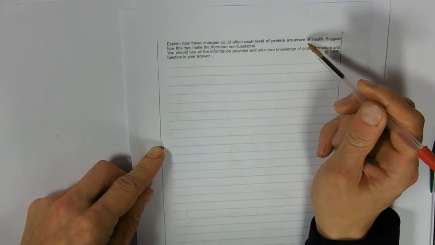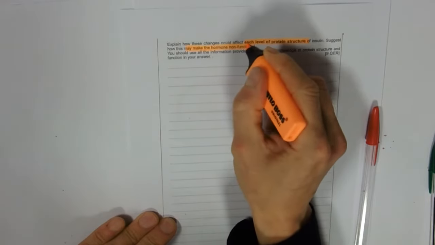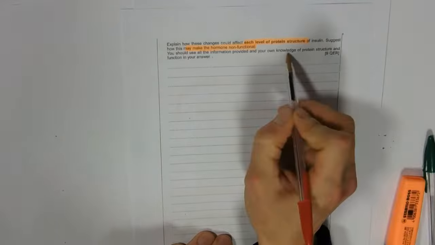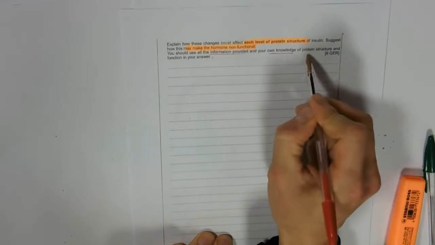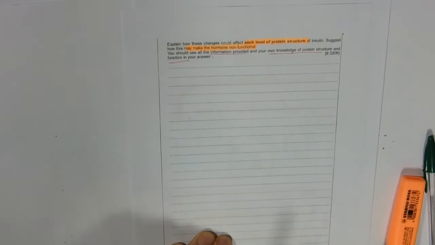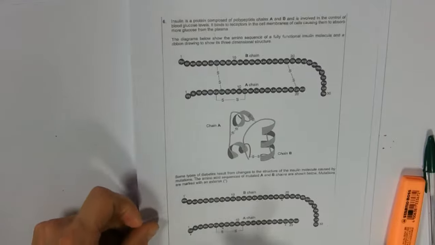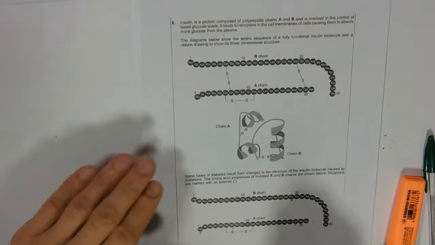Each level of protein structure in bold. So our changes, each level of protein structure and how that might muck up our hormone. Use the information provided and your own knowledge of protein structure and function. Right. Okay. So what have we got?